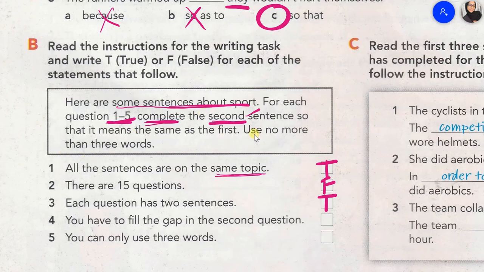Here is another clue here. Use no more than 3 words. No more than 3 words. Meaning that you have to fill in a blank using 3 words or less. Cannot be more than 3 words.